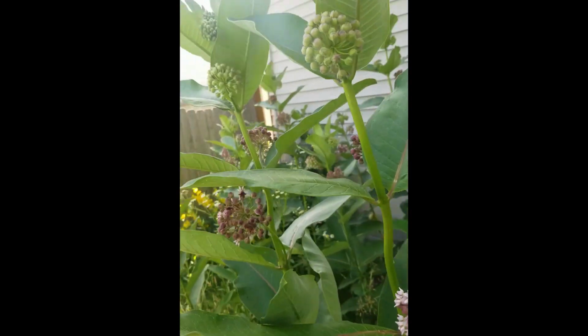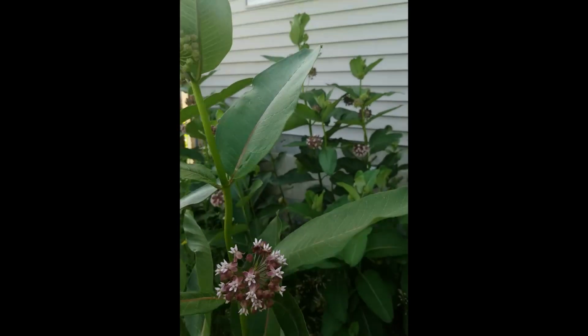Dude, this milkweed's like taller than I am. Okay, it's not, but it's very tall. Let's go, milkweed.